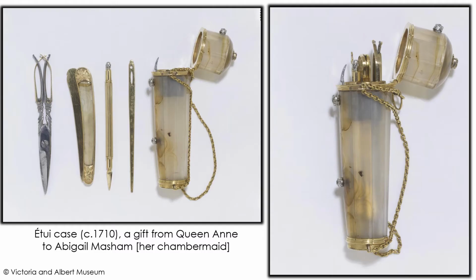This is an etui case, so an accessories case, from about 1710, which was given to Queen Anne by her chambermaid Abigail Masham. And it contains the essentials, apparently, for an elite woman's life of sewing and grooming.